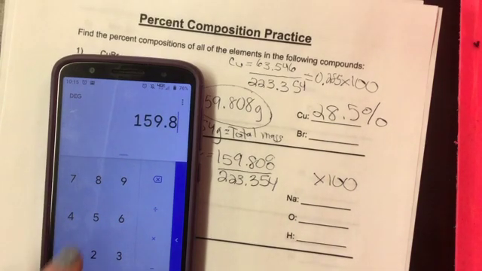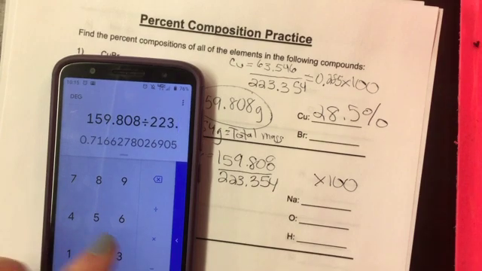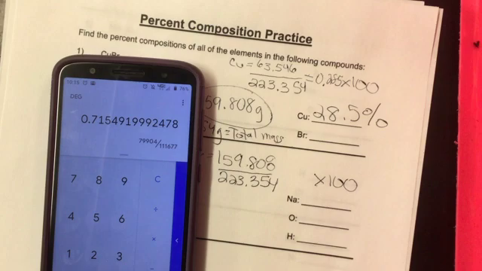159.808 divided by 223.354. Okay? I get 71.549, right? Or 0.715, sorry.